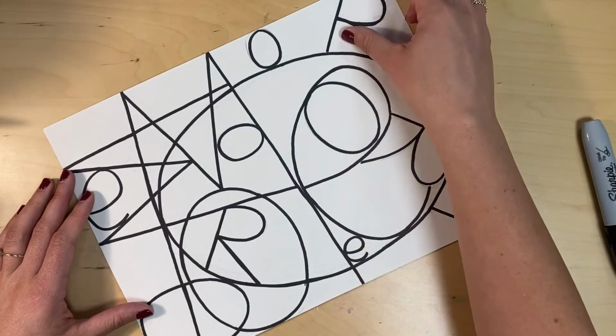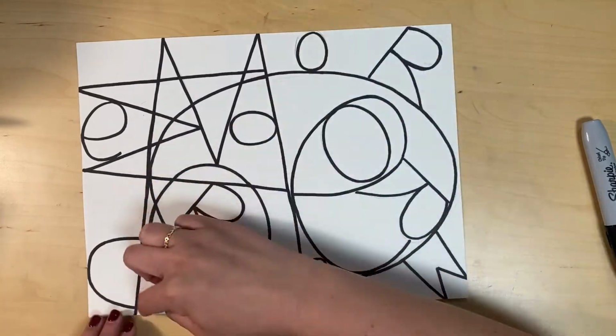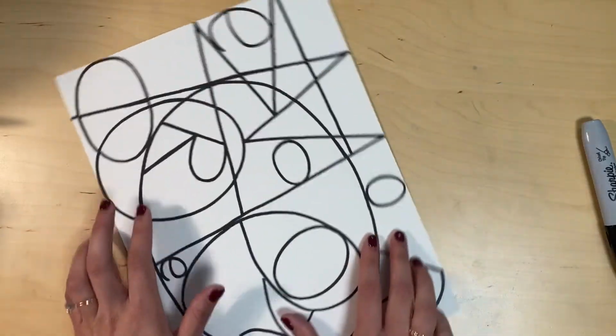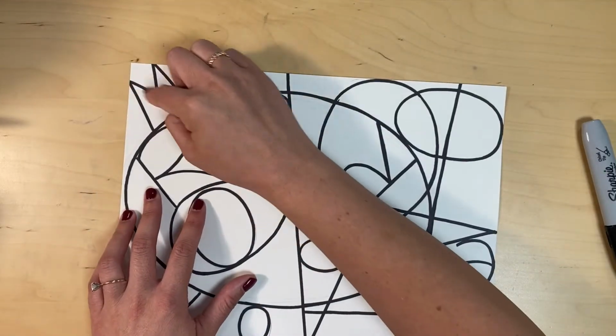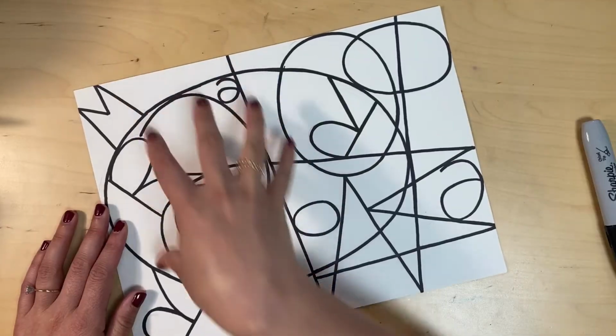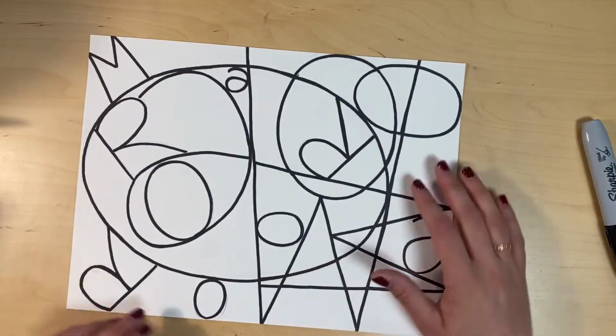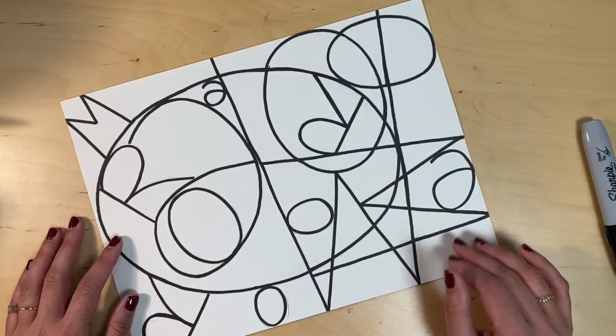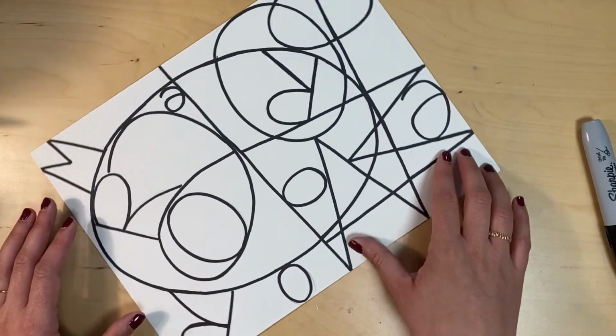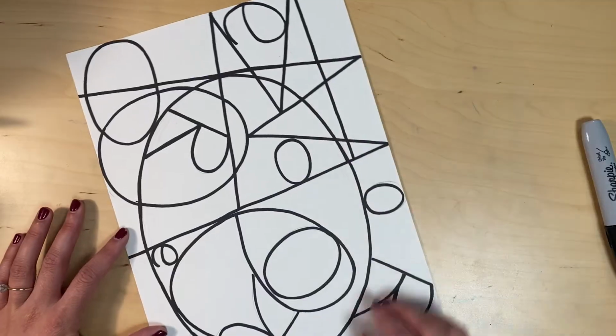Notice that the letters are at different angles too. So there's an M going this way. If I turn my paper, there's an M here. There's also an M up here. So your letters don't have to be going in one direction. It makes it an interesting composition if they go in different directions. And then the viewer of your work has to look a little bit harder to find where the letters are.